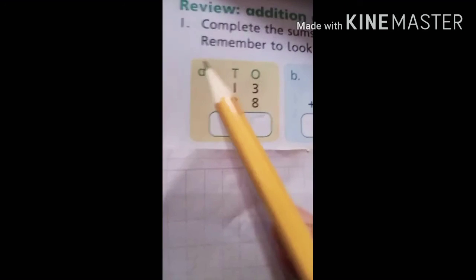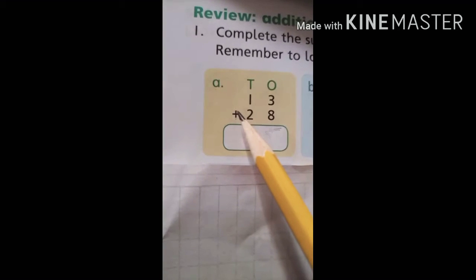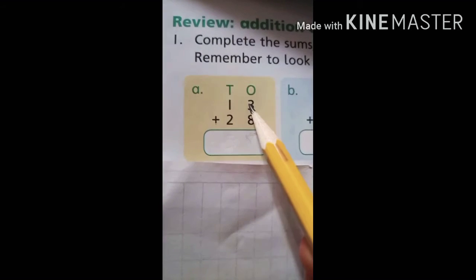Okay students, now let's try to solve our sums by remembering these signs and the process of subtraction and addition. Look students, here is our first part A, and look at the sign. You already know that this is the sign for addition. So we are going to add these numbers. First of all, we will start addition from the ones column. Now we will add the number 8 and the 3.